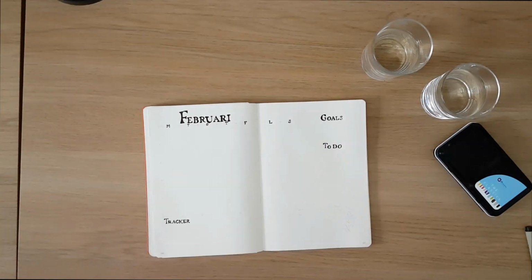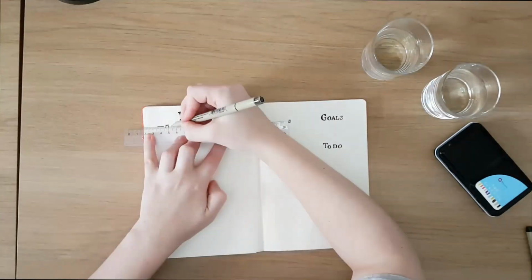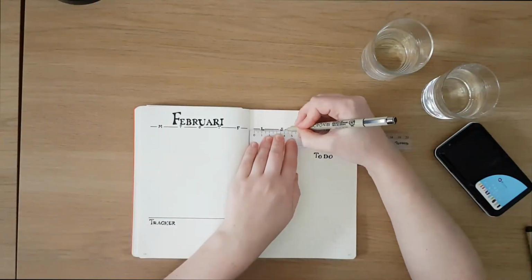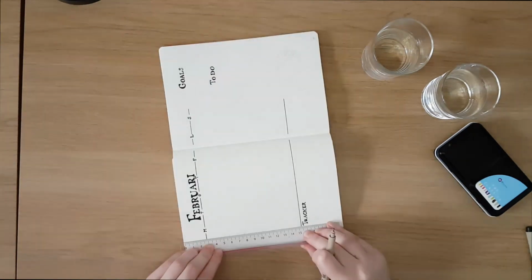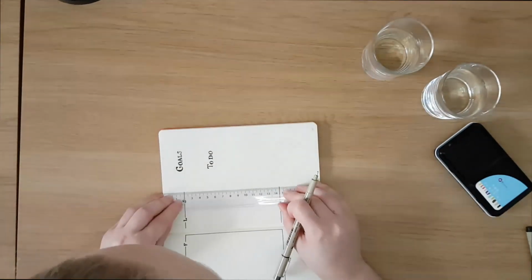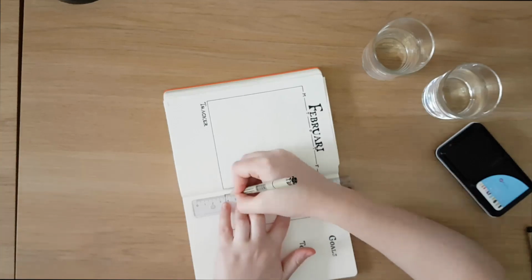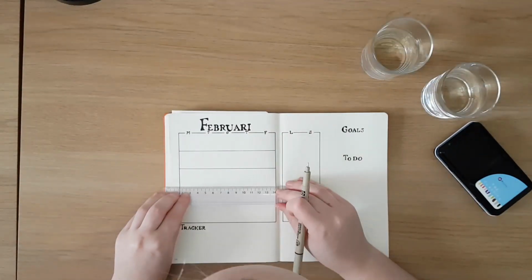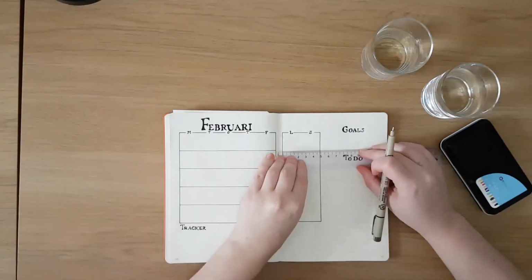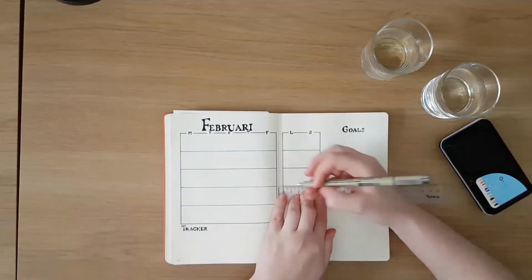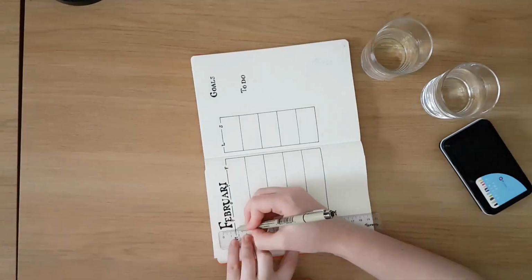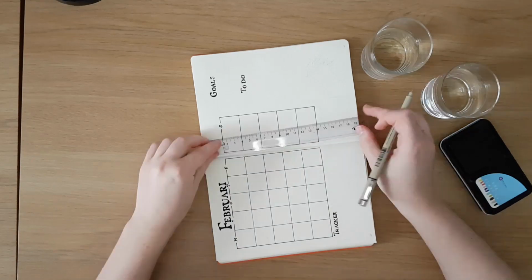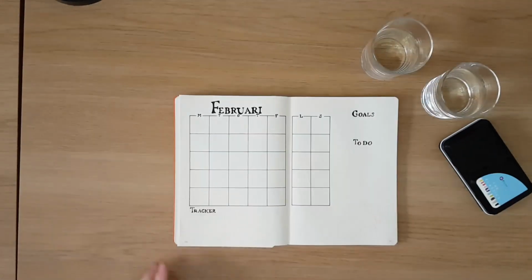Then I'm going over everything with a fine liner to make these lines dividing all the days into this calendar layout. I usually don't do this calendar layout, but for this month and the month before actually I did, and I quite like it, which surprises me, because last time I did a calendar layout I hated it, but I guess this fits my life a lot more now than before.